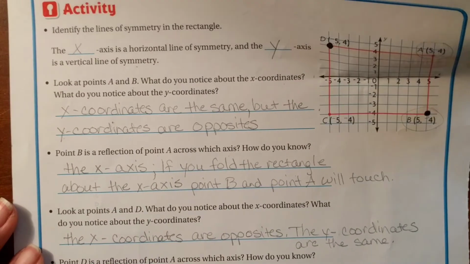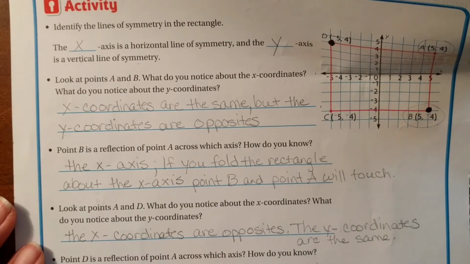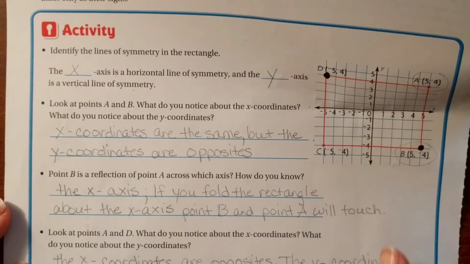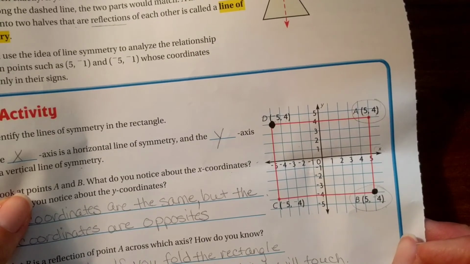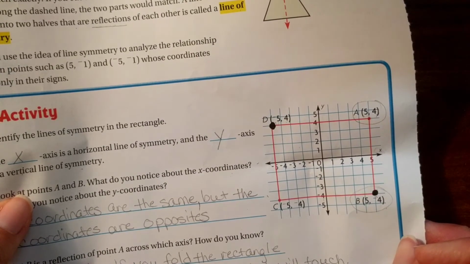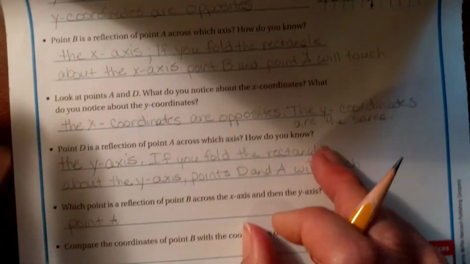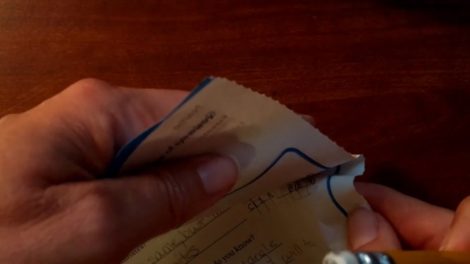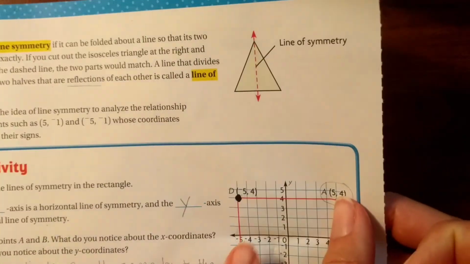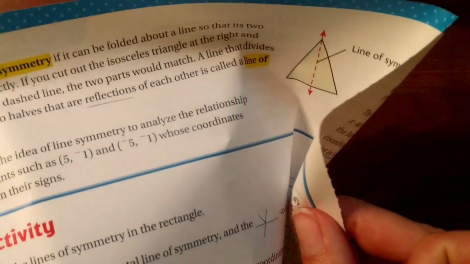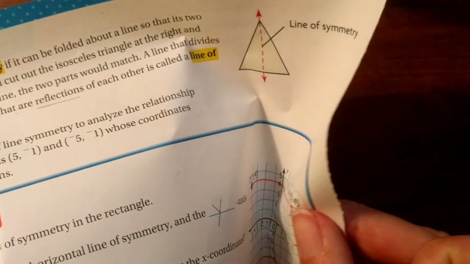What does this ask? Which point is a reflection of point B across the x-axis, and then the y-axis? So we started with point B and got to point A. We reflected across the x-axis. Now they want us to take that new spot and reflect it across the y-axis over there.